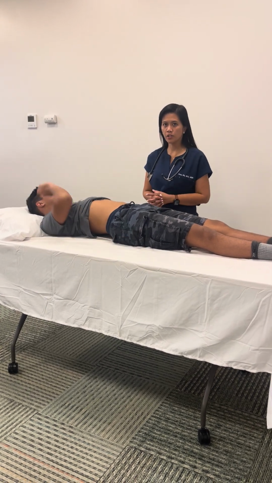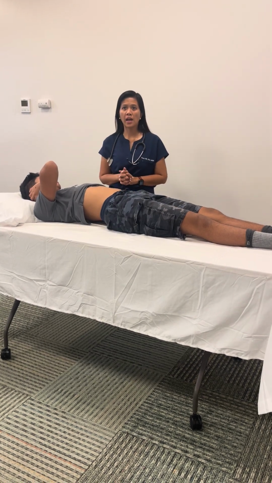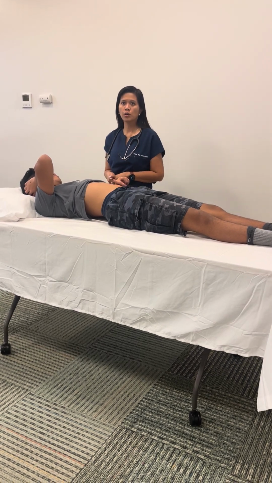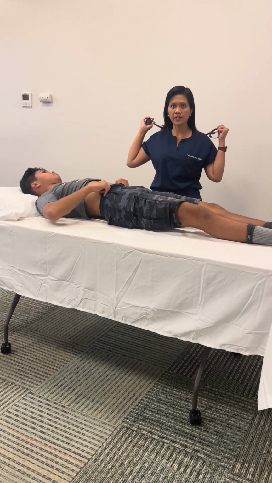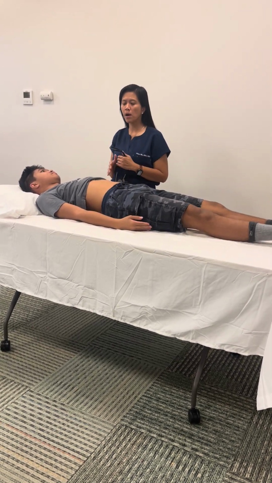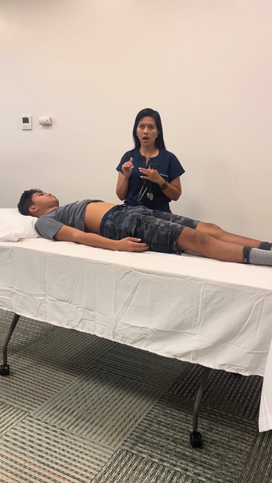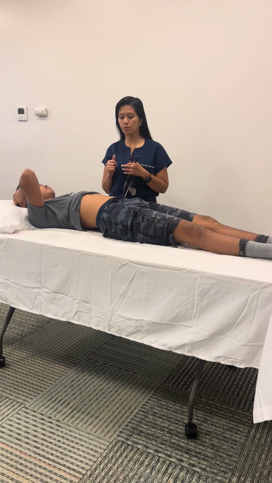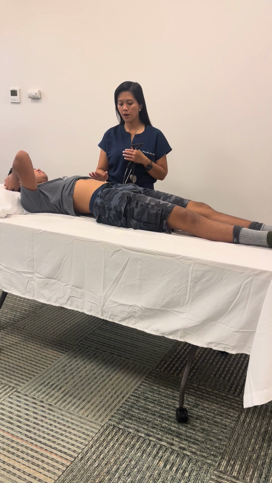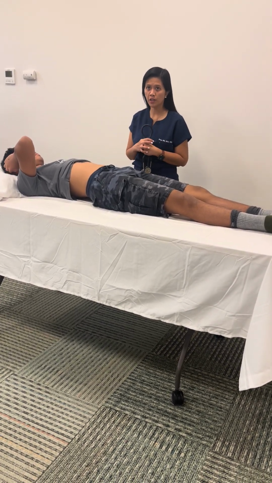So that's the first, we observe, and then the next part of the abdominal assessment after the observation is auscultation. So I'm going to grab my stethoscope to listen for the bowel sounds in each quadrant of the abdomen. You divide the abdomen into 4 quadrants, and we're going to start with the right upper quadrant, left upper quadrant, the left lower quadrant, and then the right lower quadrant.